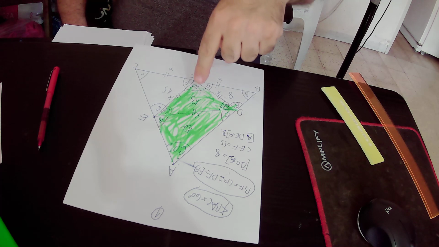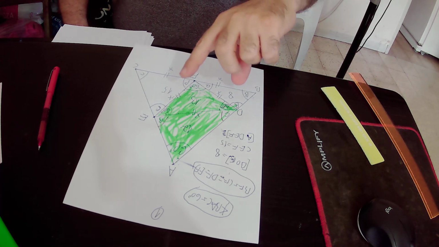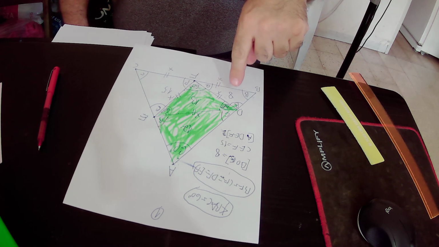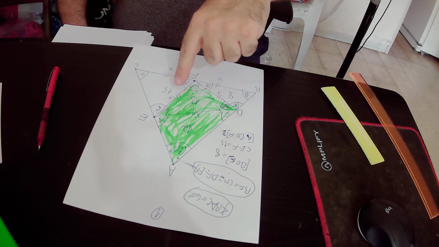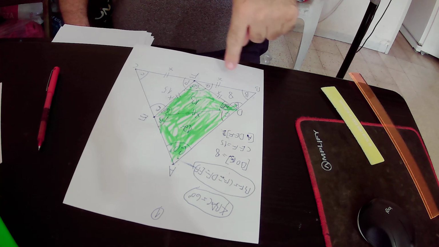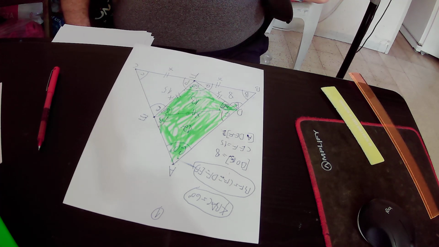Therefore, triangle DFE is an equilateral triangle, and in an equilateral triangle all the sides are equal to each other. So if this side is x, then this side is x and this side is also x, because all the sides are equal to each other.